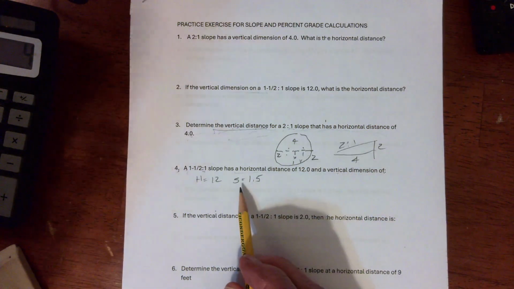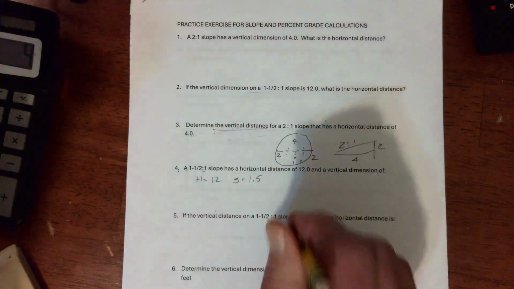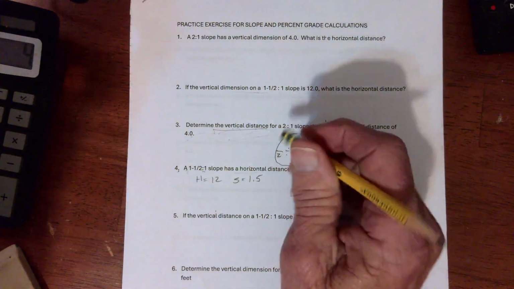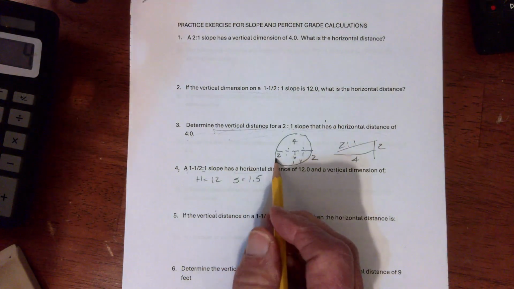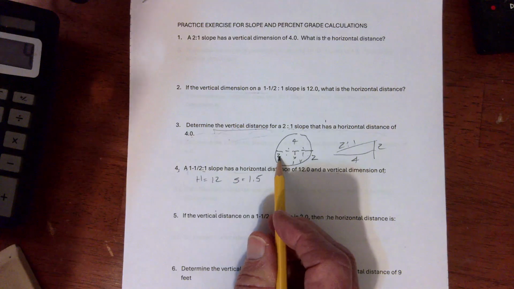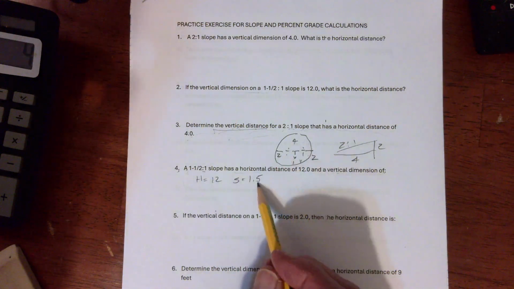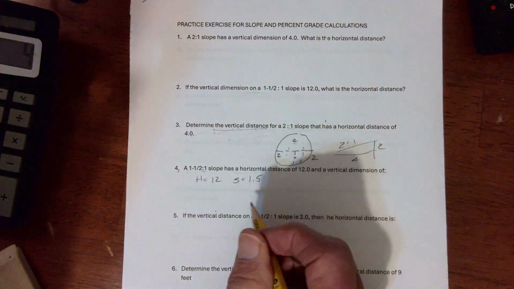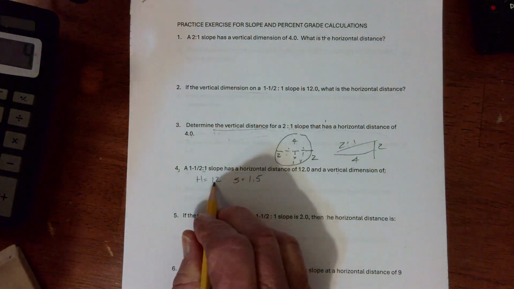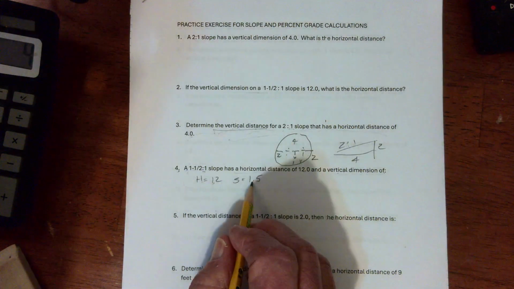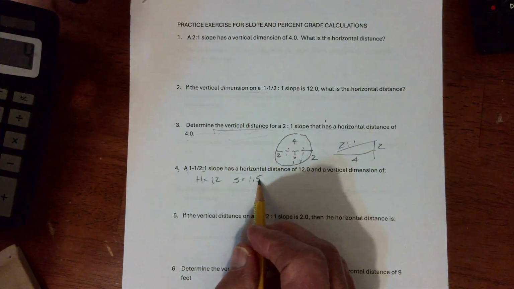Well, if the slope is 1.5, we know the horizontal distance is 12, and the slope is 1.5 to 1.